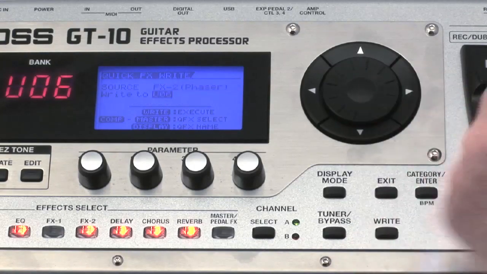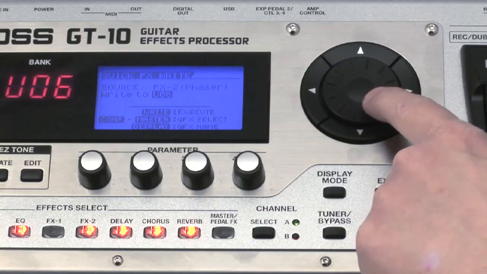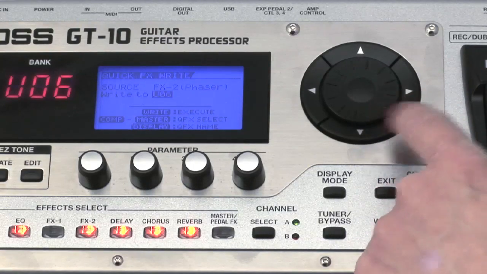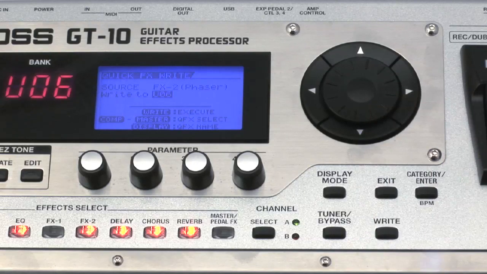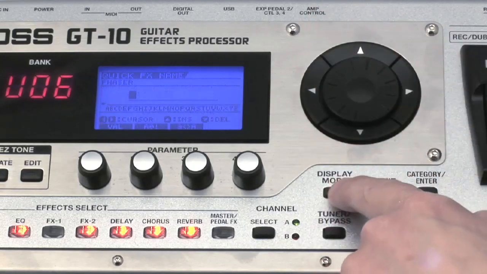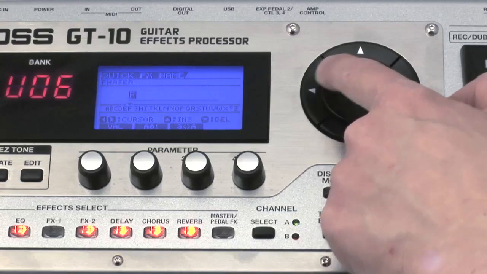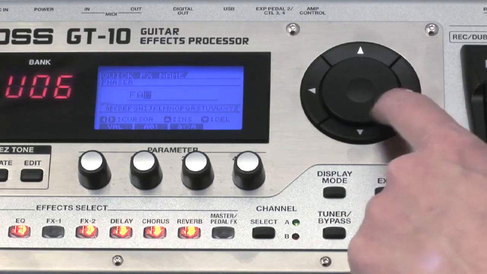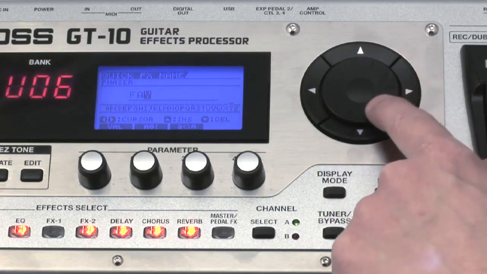If I press the down cursor, I have the option to save it in one of the 10 available quick preset positions. Rotate the dial to select the user position that you want to save it in, and if you press the display mode button, you can name it first. Press Right again to execute, and now this phaser preset will be available in every patch.